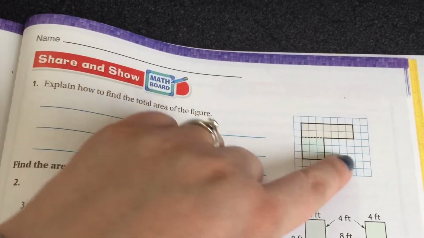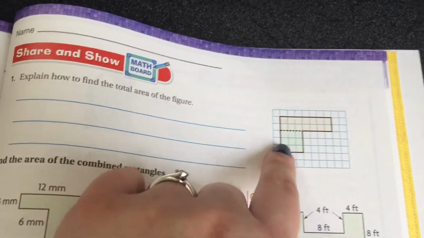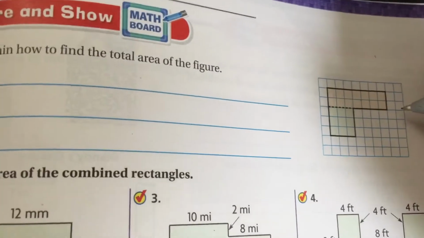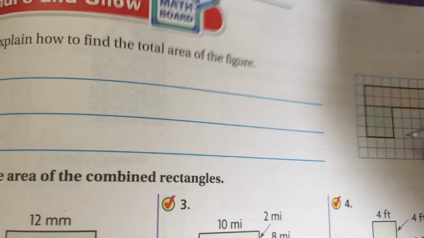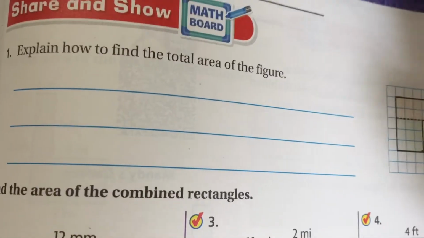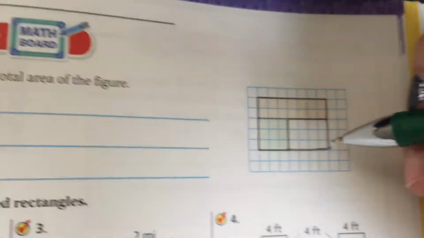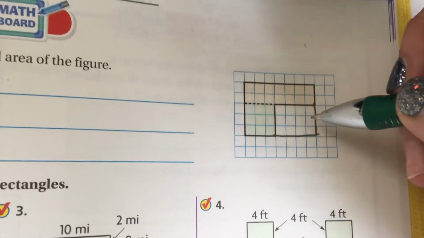So I'm not going to really put anything for this one, as long as you understand that you have to break the figure into more manageable pieces, or you have to find the total and subtract out what's missing, which would be, if you did it like this, you'd find your total minus this missing piece right here.